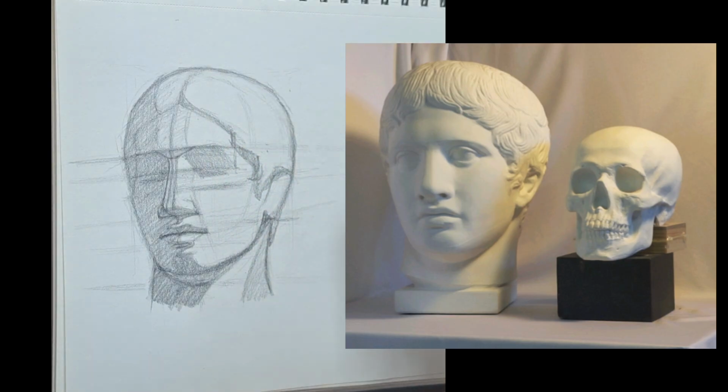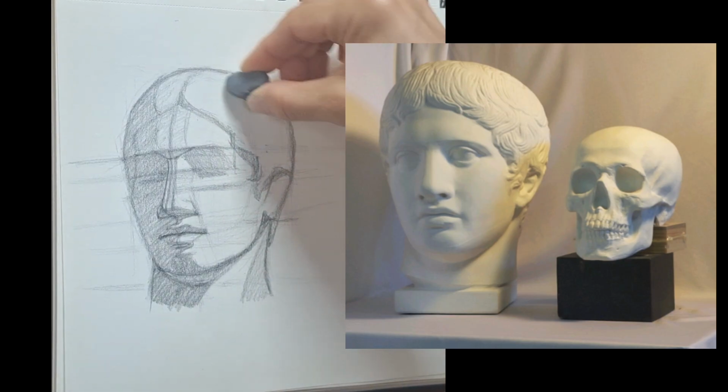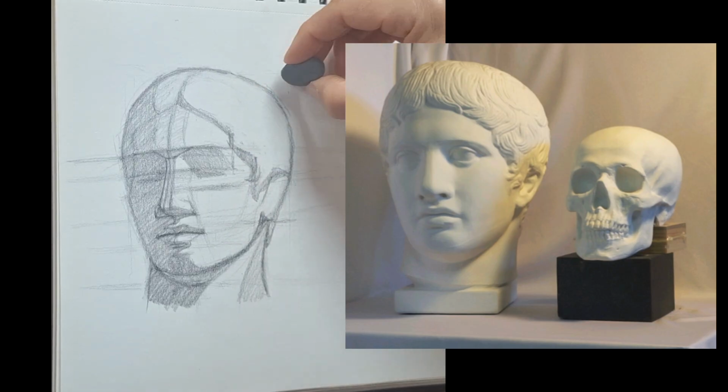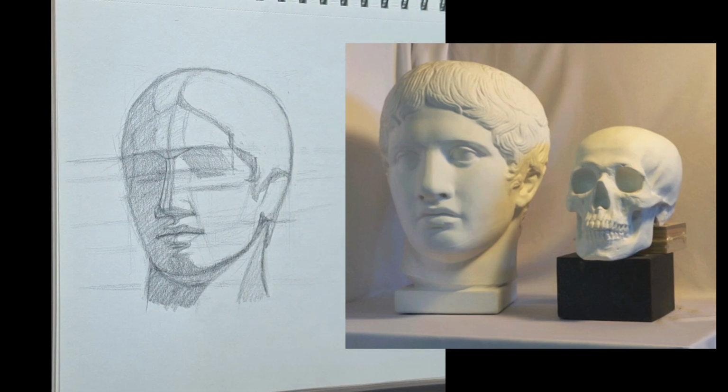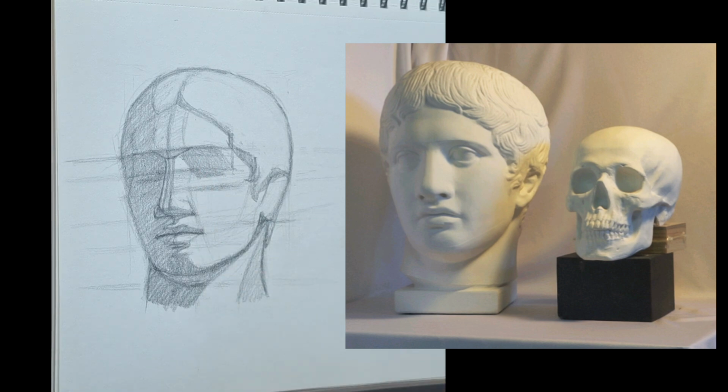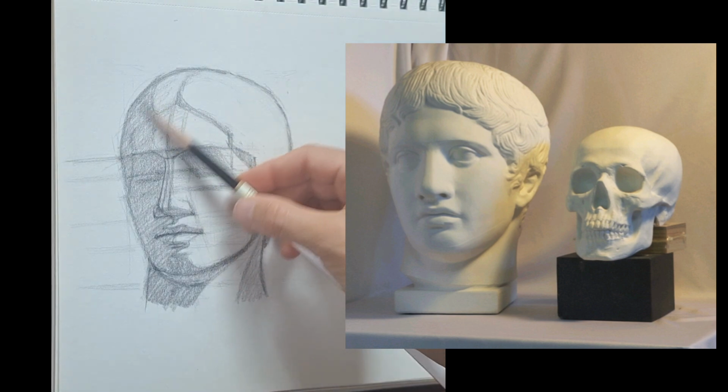What you're doing with this technique is you're seeing your main light and shadow areas in the face, positioned according to all the rules of perspective and so on. And even though you didn't do the eyes yet, you have already established all these areas.